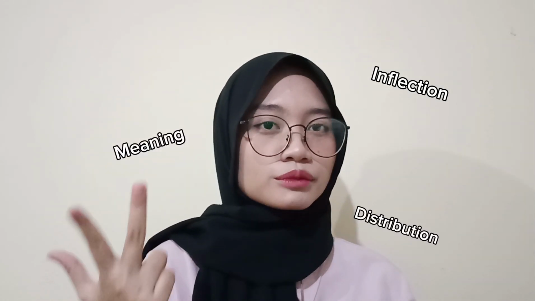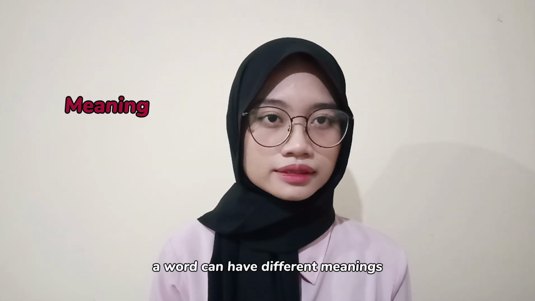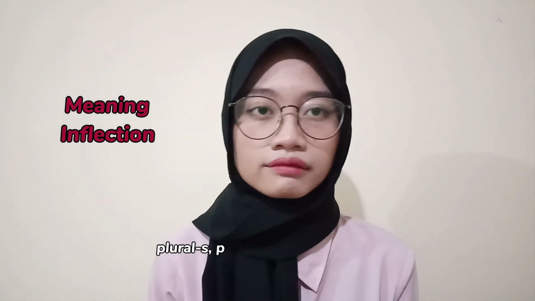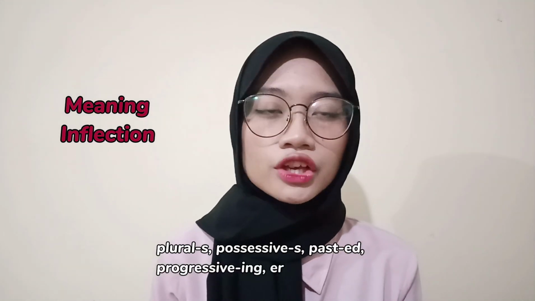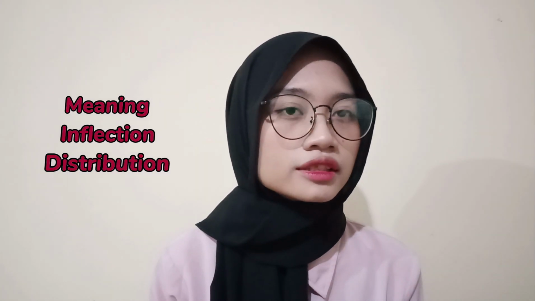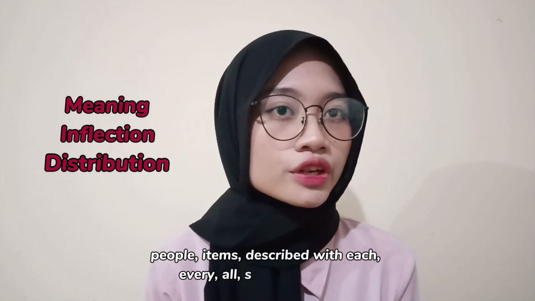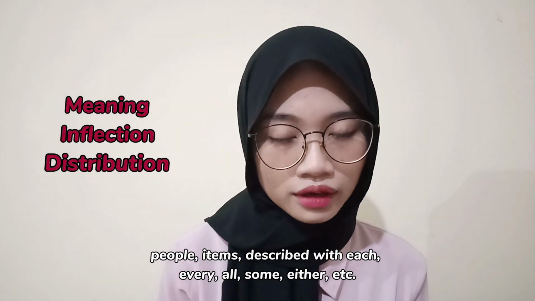The next one is going to be about 3 things, which are meaning, inflection, and distribution. I will explain these 3 things briefly. First is meaning. A word can have different meanings. The second one is inflection. It contains plural s, possessive s, past ed, progressive ing, and s suffix. Third is distribution, describing the distribution of things. Things in distribution can be people or items, described with each, every, all, some, either, etc.